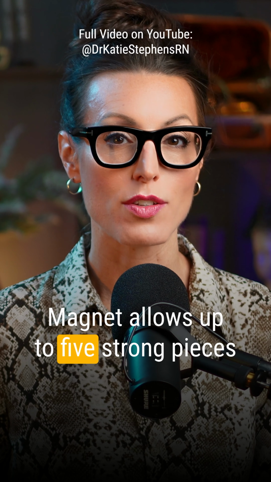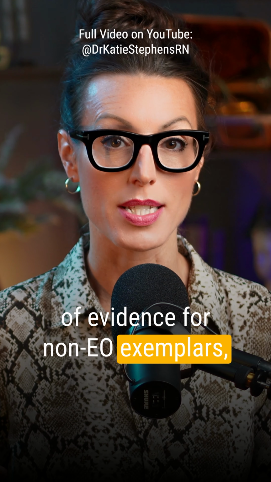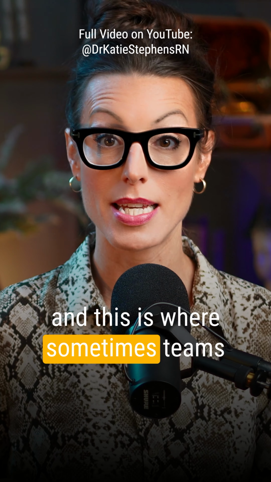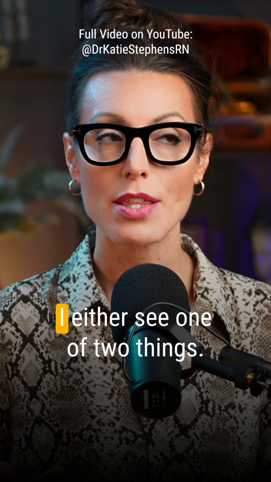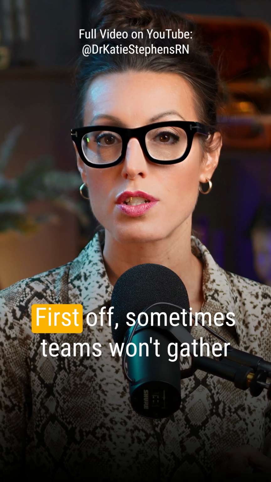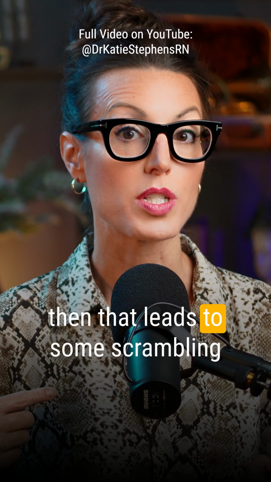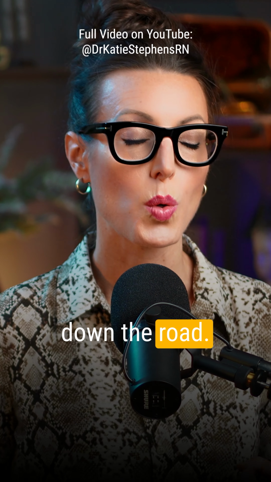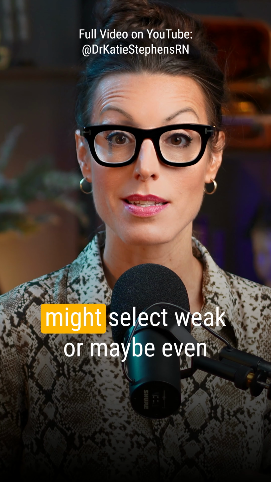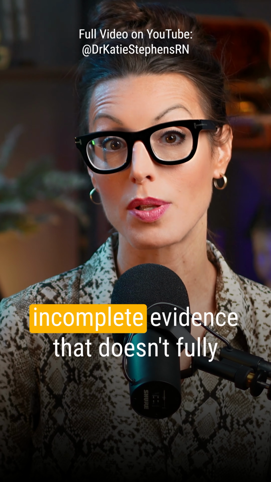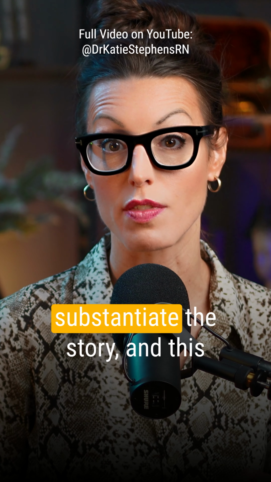Magnet allows up to 5 strong pieces of evidence for non-EO exemplars, and this is where sometimes teams can run into issues. I either see one of two things. First off, sometimes teams won't gather enough evidence up front, and then that leads to some scrambling down the road. Or number 2, sometimes they might select weak or maybe even incomplete evidence that doesn't fully substantiate the story.